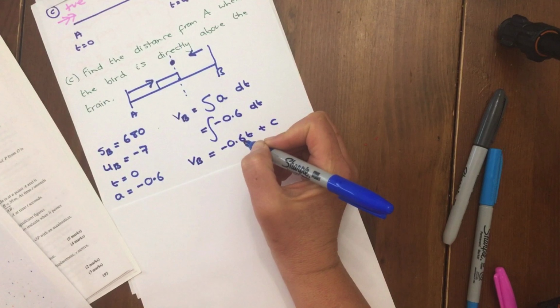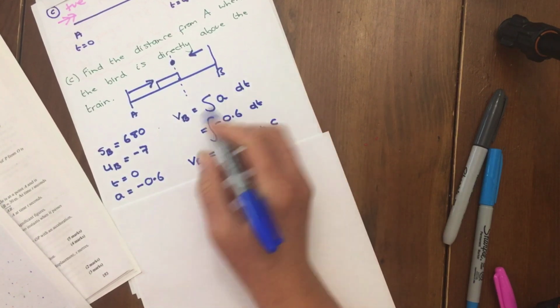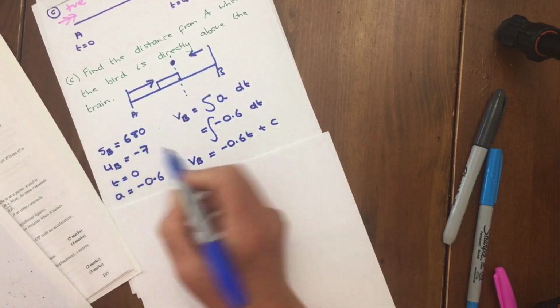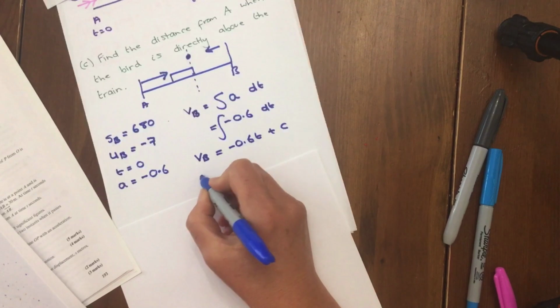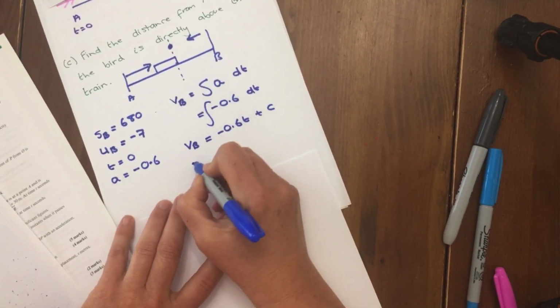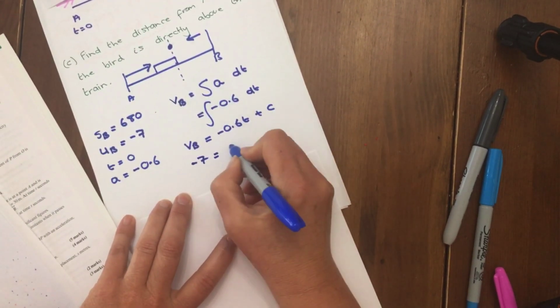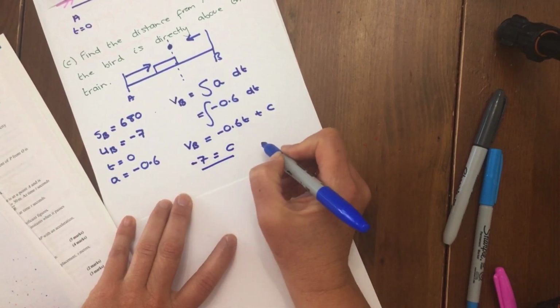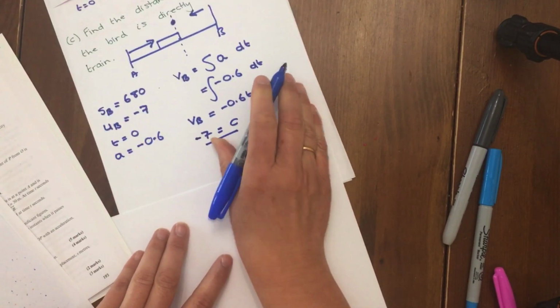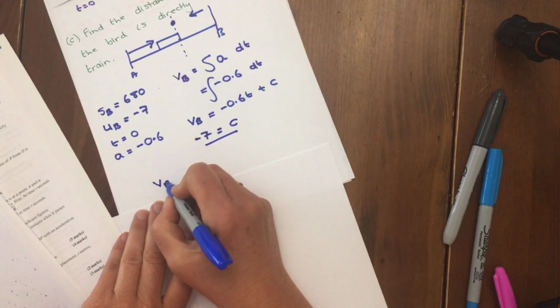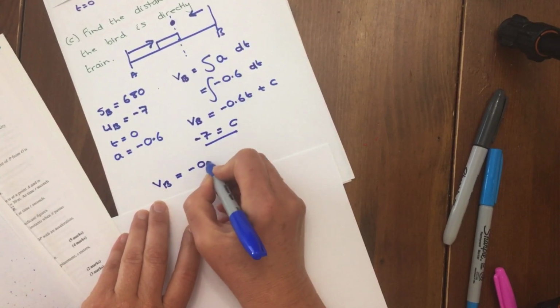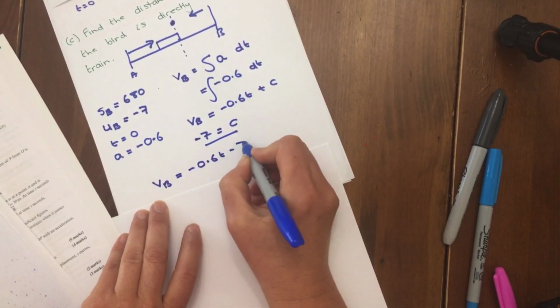Okay, let's put in our conditions for velocity at time t equals 0. At t equals 0, my velocity is -7. So when t is 0, velocity is -7. So this is my constant of integration. So my formula for velocity of the bird will be negative 0.6t take away 7.